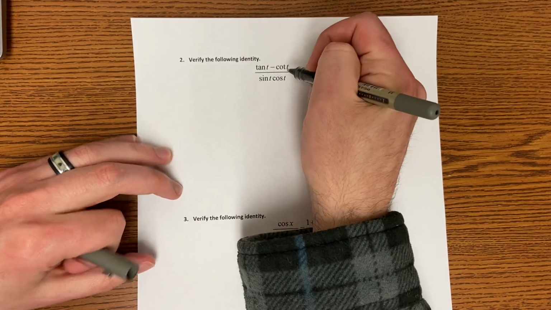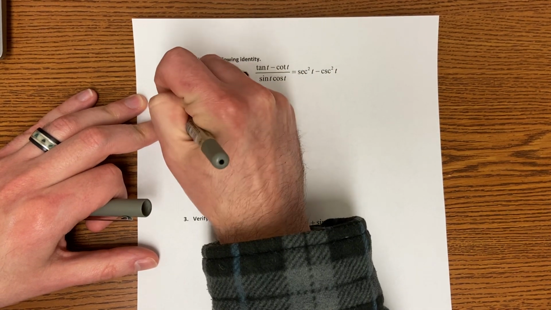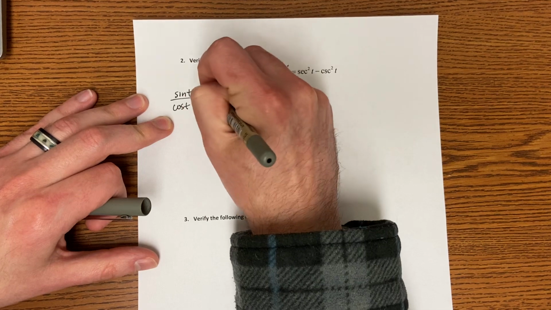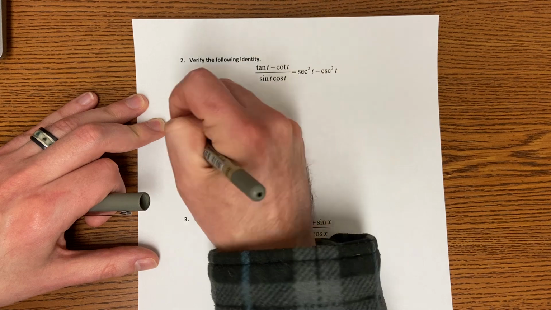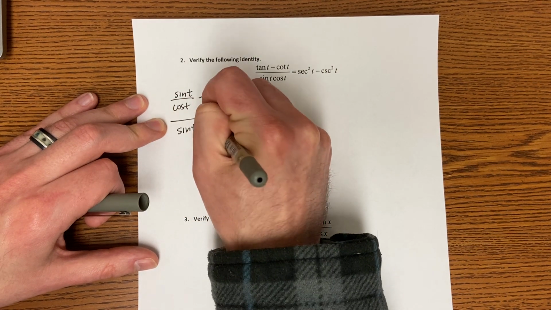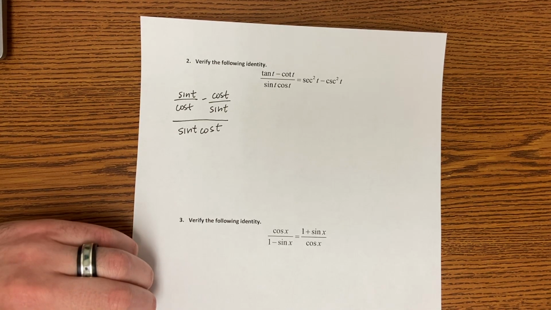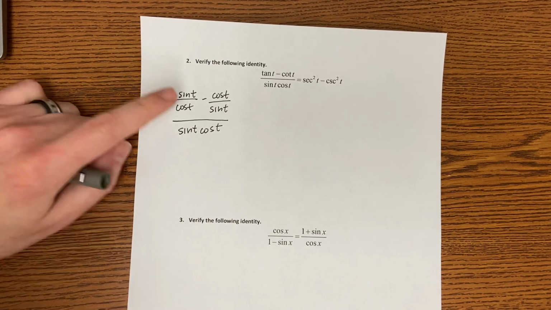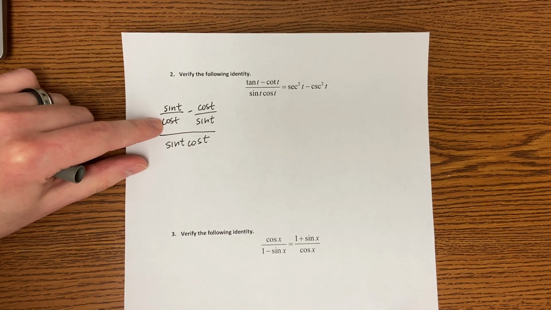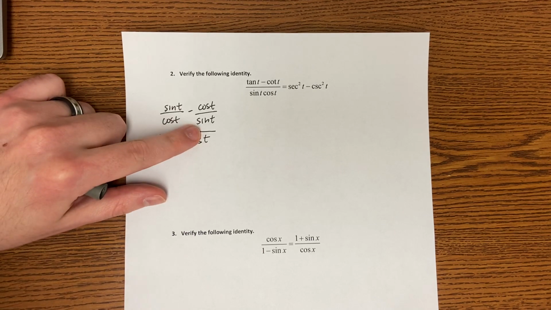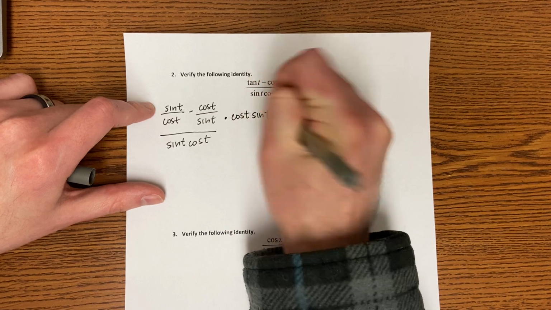I'm going to write all of my tangent and cotangent in terms of sine and cosine to see what I'm working with. This is sine t over cosine t for tangent minus cosine t over sine t, all over sine t cosine t. A lot of sines and cosines. Now I would like to clear both of these denominators because I don't really like fractions inside my fractions. To clear a cosine, I have to multiply by cosine. To clear sine, I have to multiply by sine, which means I need to multiply this by both cosine t and sine of t.